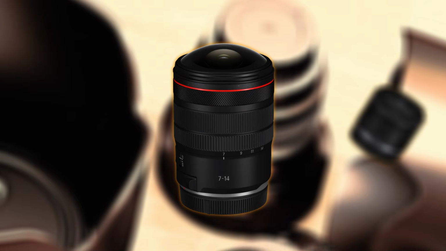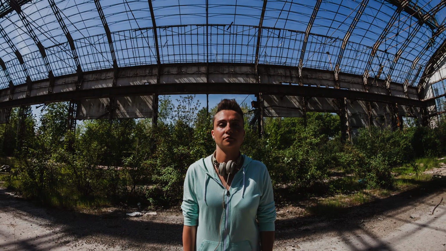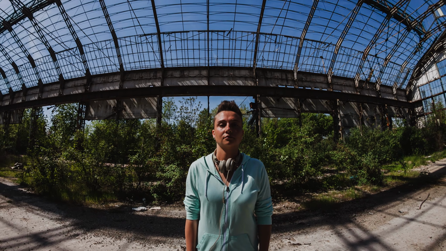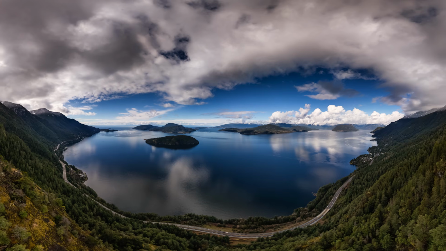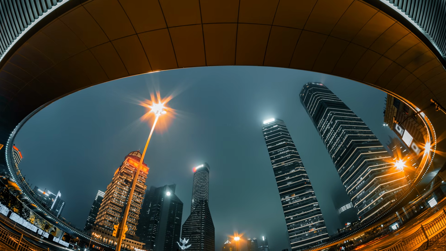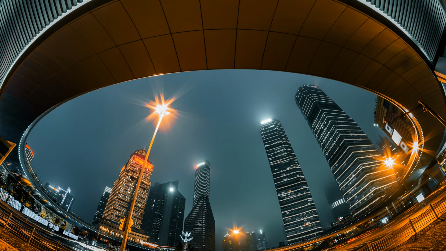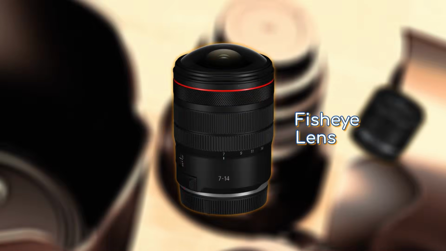Fisheye lens. A fisheye lens is an extreme wide-angle lens that intentionally produces strong distortion. Straight lines near the edges of the frame curve dramatically, creating a rounded, almost spherical appearance. This effect allows the lens to capture an enormous field of view, sometimes up to 180 degrees. Fisheye lenses are commonly used for creative photography, action sports, and certain scientific or surveillance applications where capturing as much of a scene as possible is important.